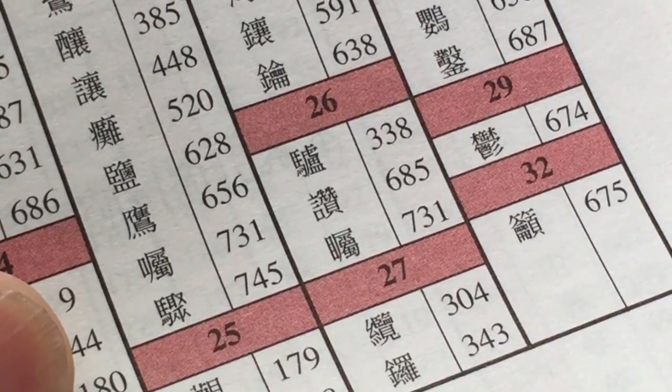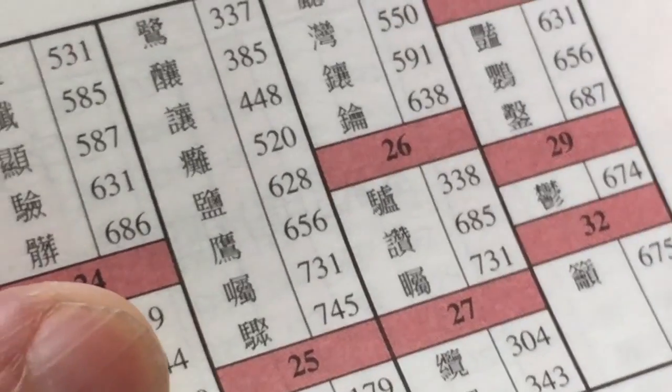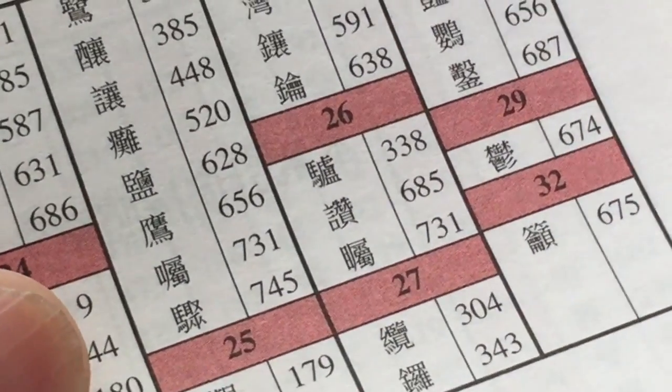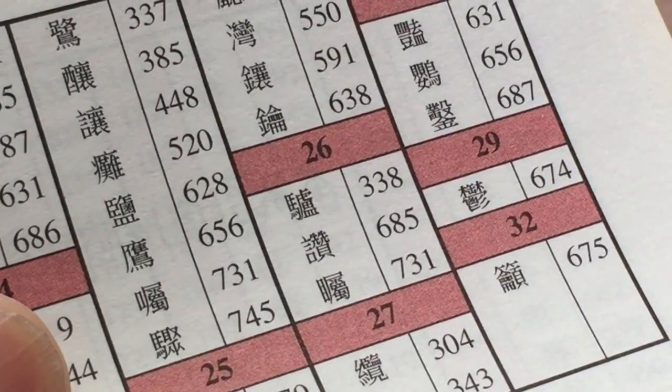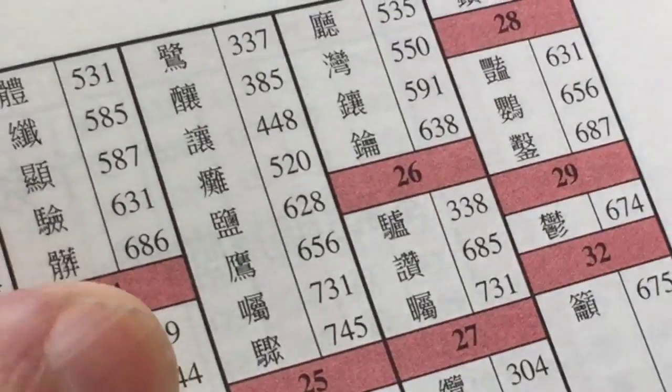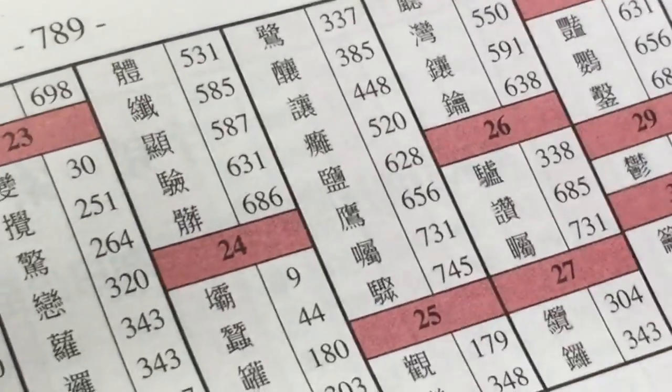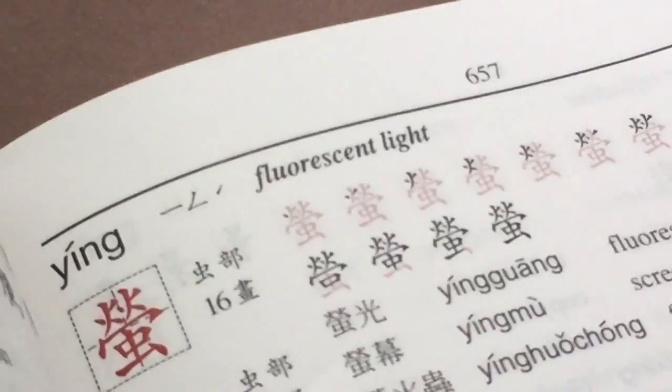29, oh, they are almost at the same place. 29 is, so you can see the page number 674 or 675. We do this 675 one. So you go to the page 671. 70. Oh, I forgot. 6, 7 what?